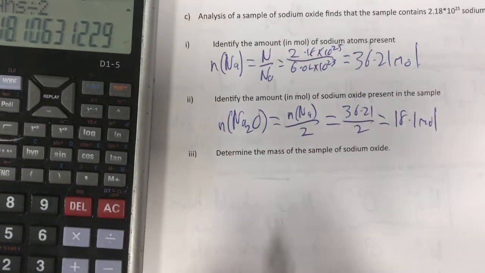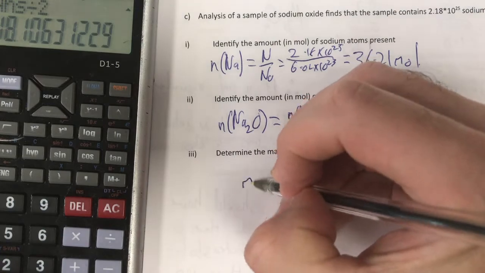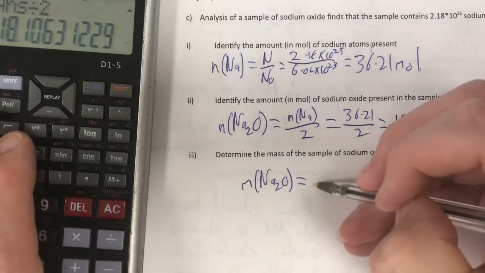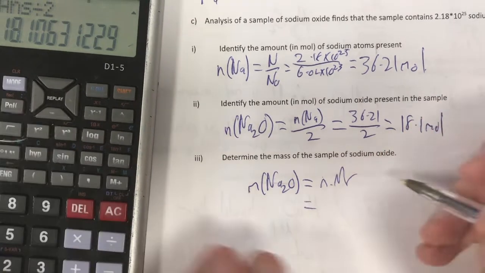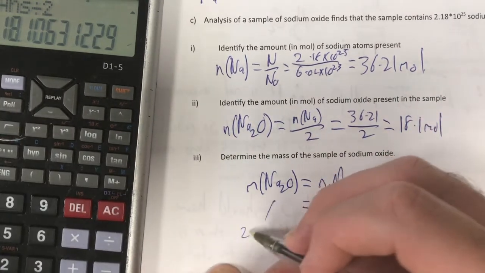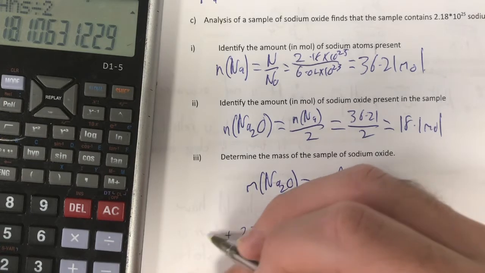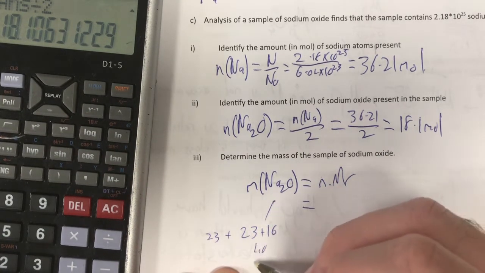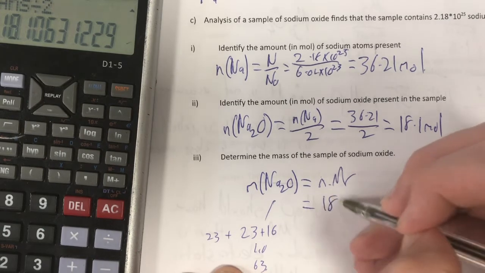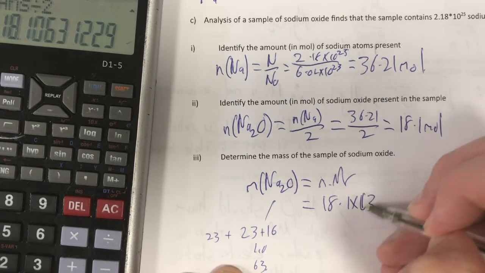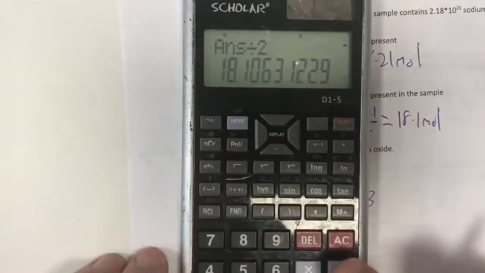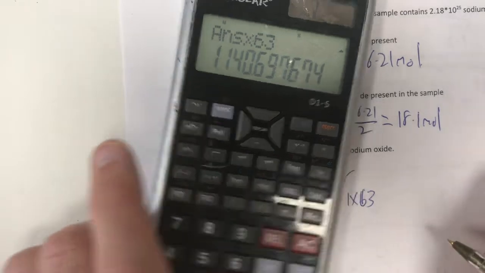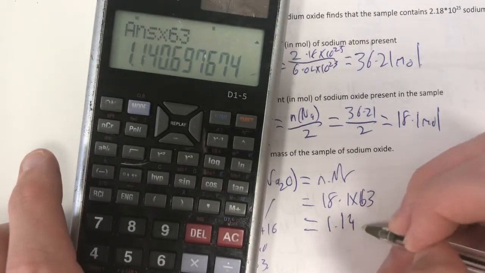Okay, and then determine the mass of sodium oxide, little m of Na2O equals number of moles times molar mass. So that's going to be equal to, what's the molar mass of this? 23 plus 16 plus another 23. So that's 40 and 63. So it's 18.1 times 63. So I'll take this number, times it by 63. Gives me 1.14 grams.